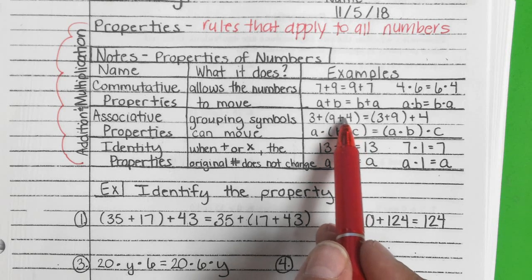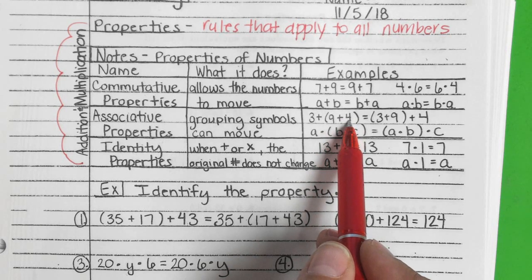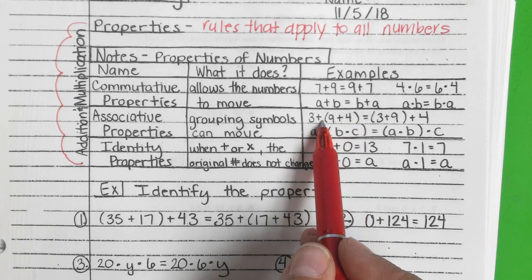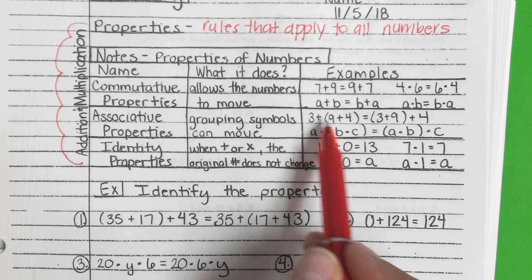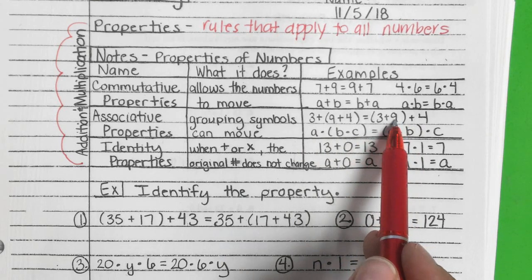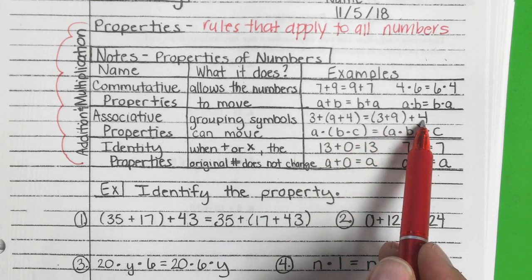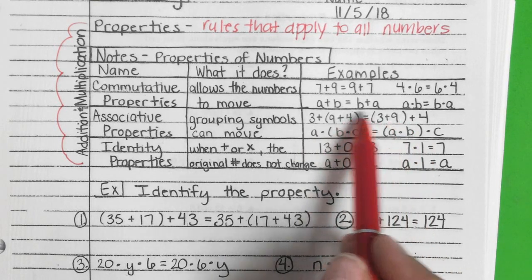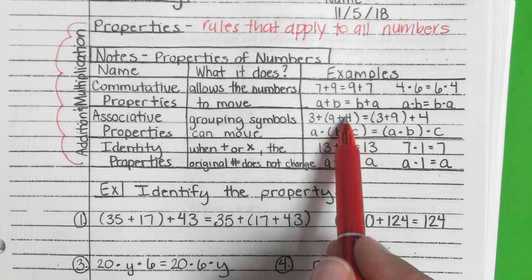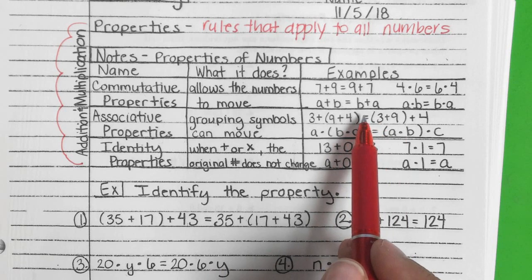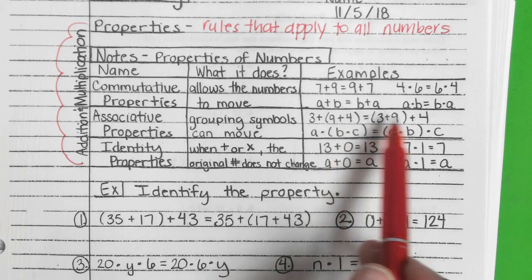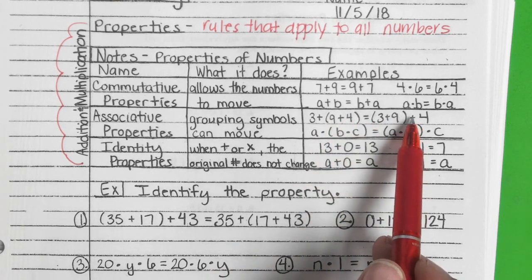What would I get if I did 9 plus 4? 13. Plus 3 would be 16. Ooh, we got to work on addition today. All right, 3 plus 9 now would be what? 12. Plus 4, 16. So it doesn't matter with addition what group I put them in. If I add them all together, I'm still going to get the same answer. So this would be your associative property of addition.